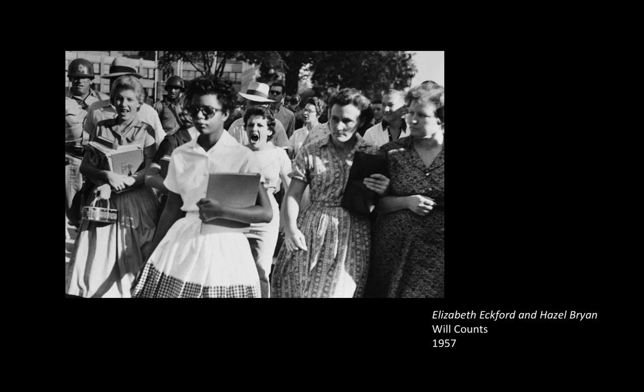And they were able to find a bit of a resolution to this. Hazel Bryan publicly apologized to Elizabeth Eckford there on the stage of the Oprah Winfrey Show. So a little bit of closure to a very, very powerful image from the civil rights movement.